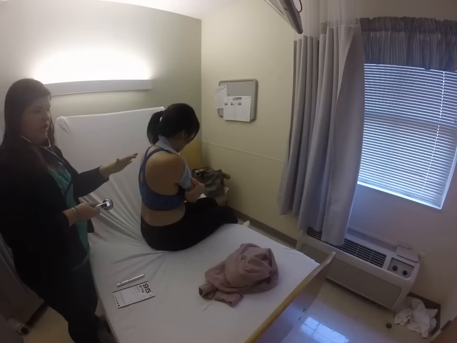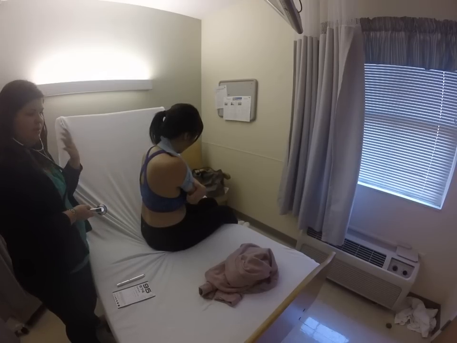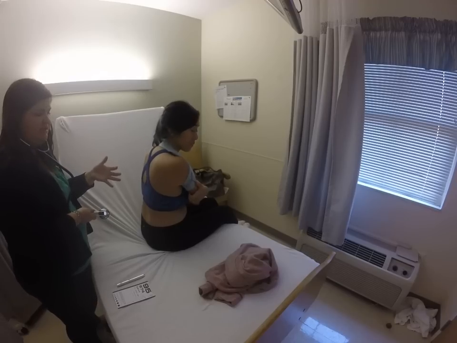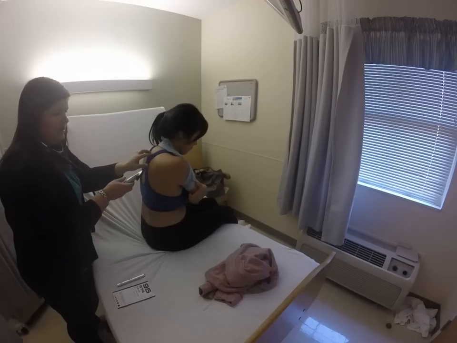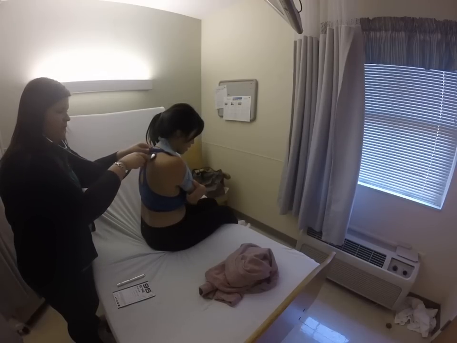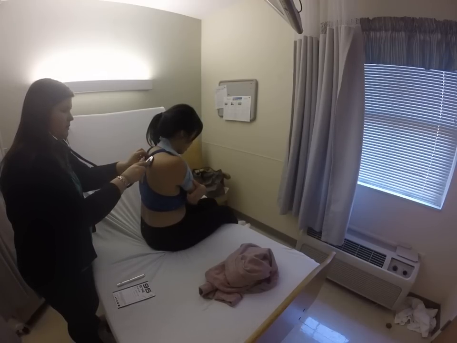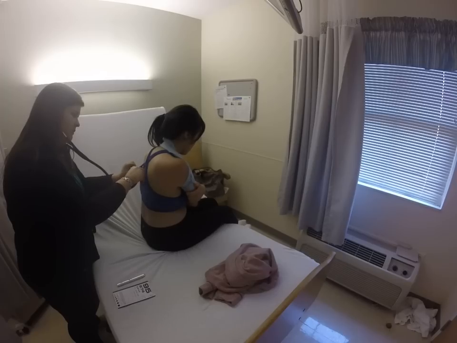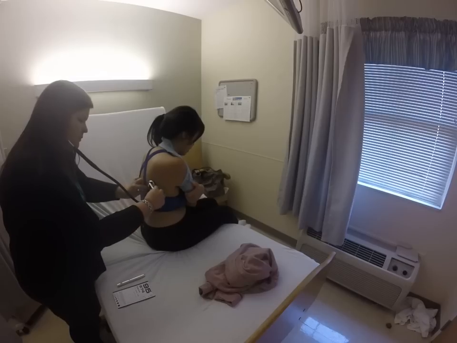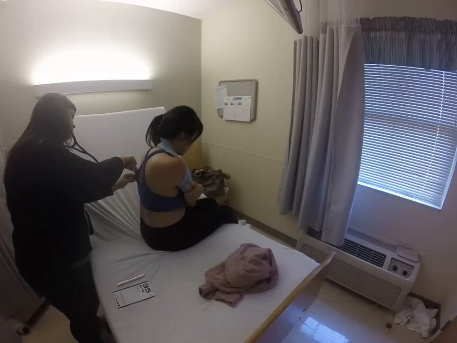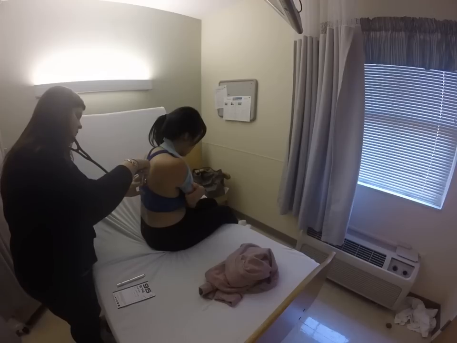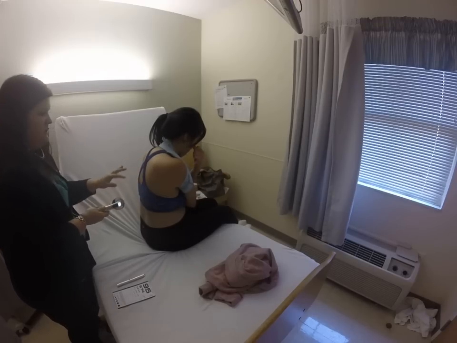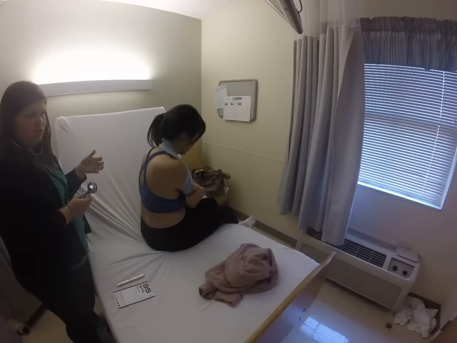Next I'm going to do bronchophony. Again, looking for consolidation. I'm going to ask her to say 99 every time I move my stethoscope. I'm hoping that it stays the same volume. 99. So good. And then next I'm going to do whispered pectoriloquy.